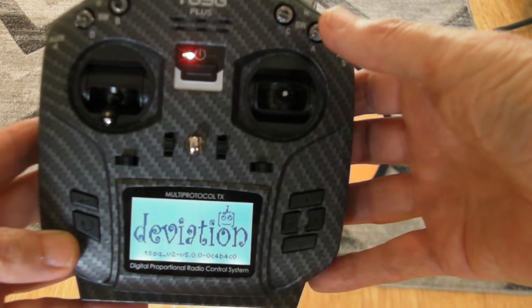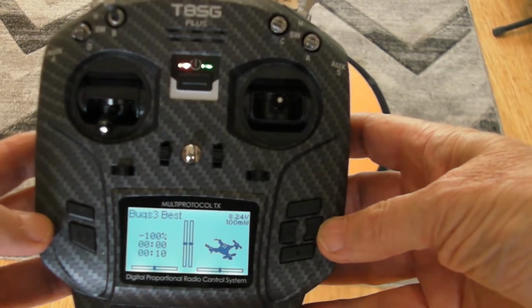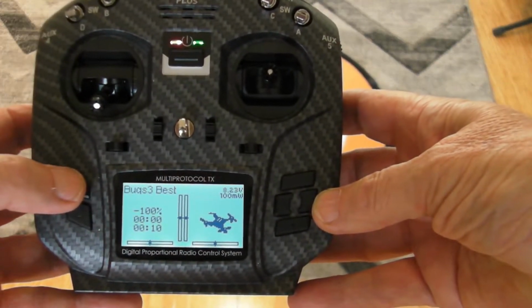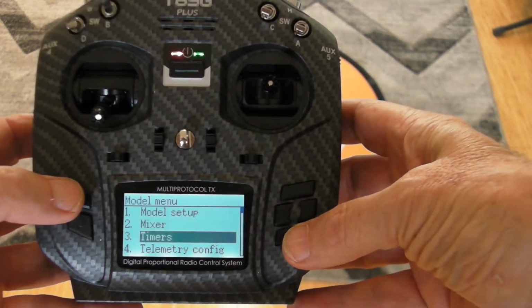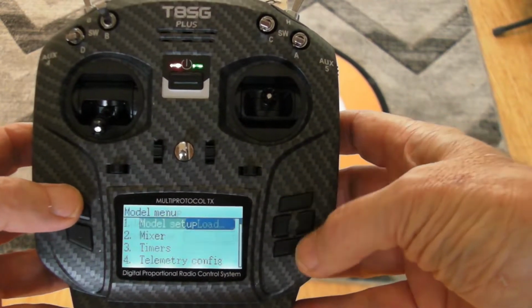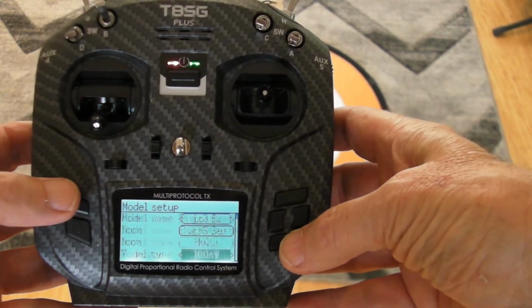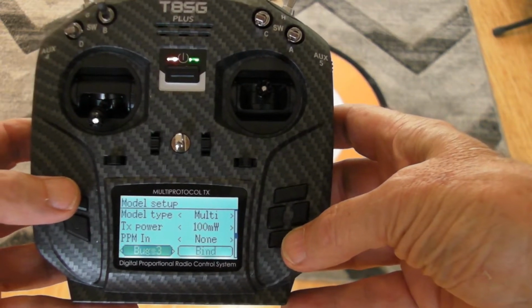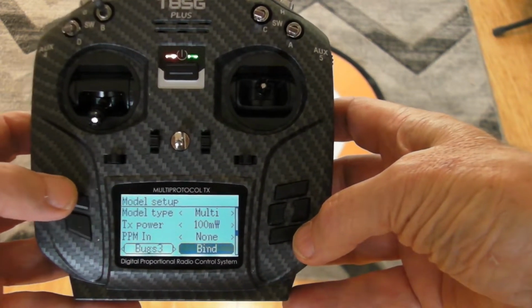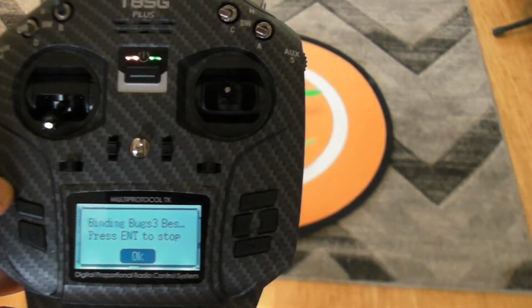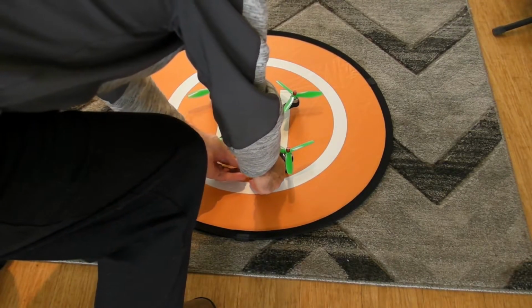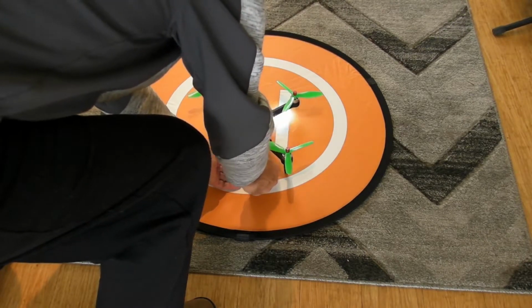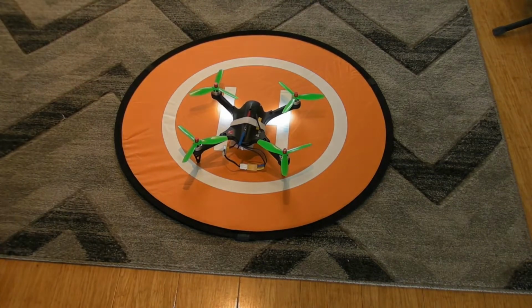Welcome to deviation. Finish binding. Telemetry alarm 13 decibel.